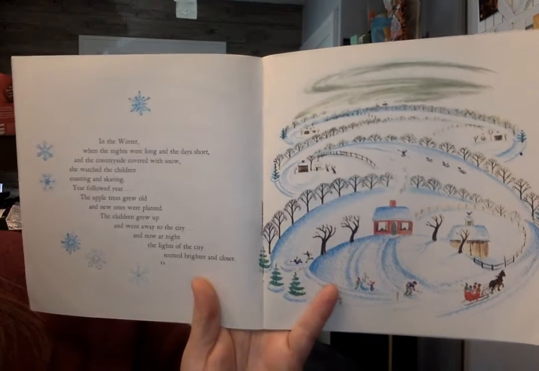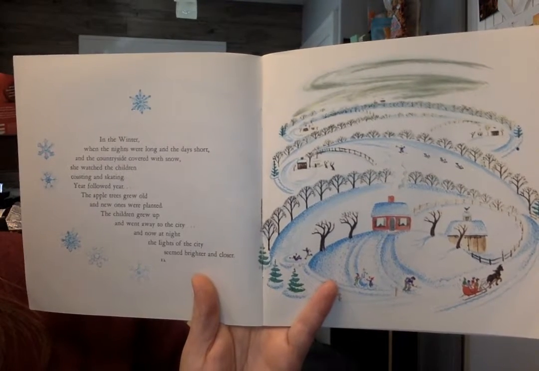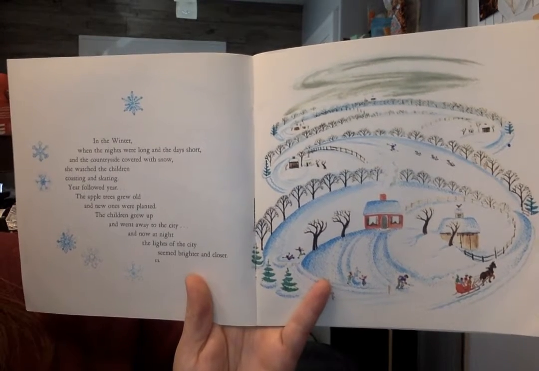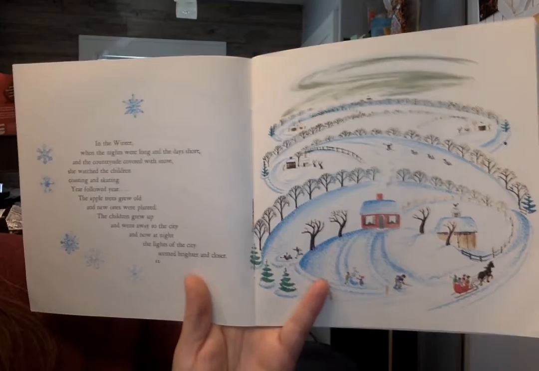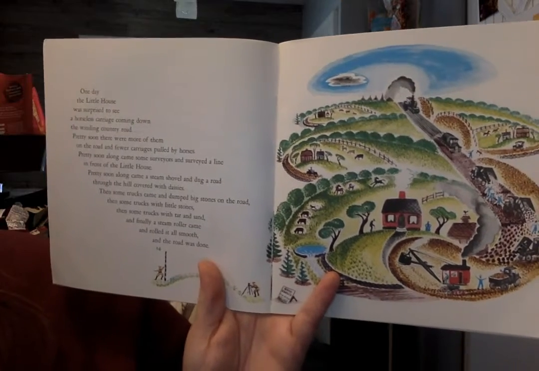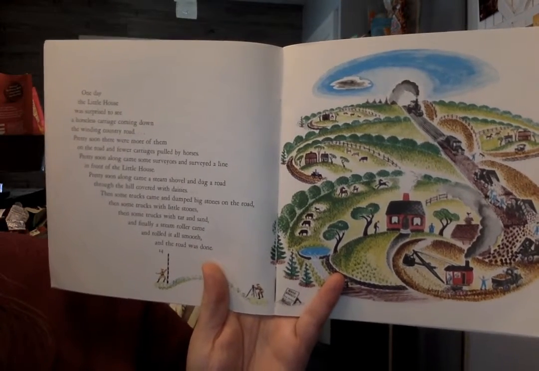Year followed year. The apple trees grew old and new ones were planted. The children grew up and went away to the city, and now at night the lights of the city seemed brighter and closer. One day the little house was surprised to see a horseless carriage coming down the winding country road.